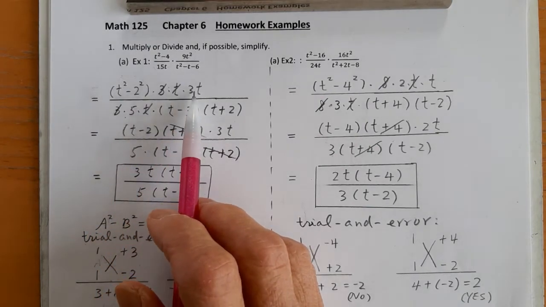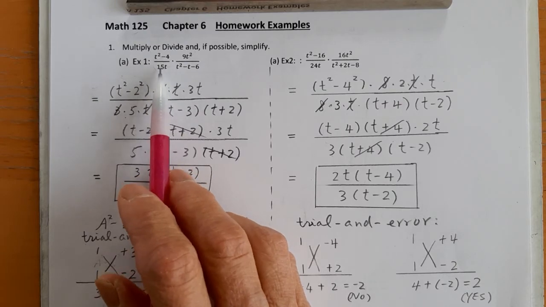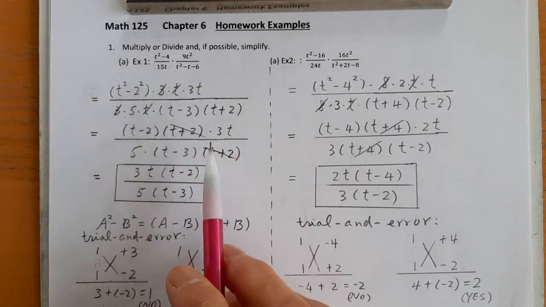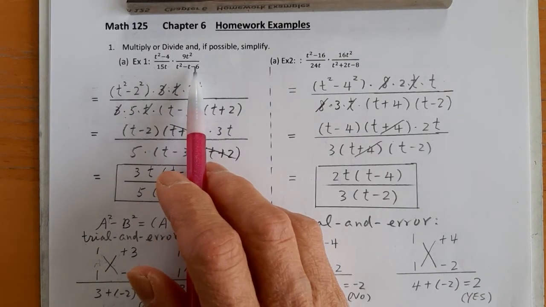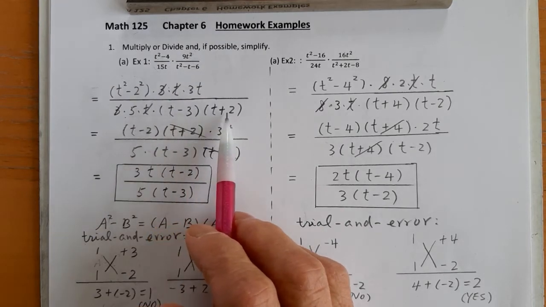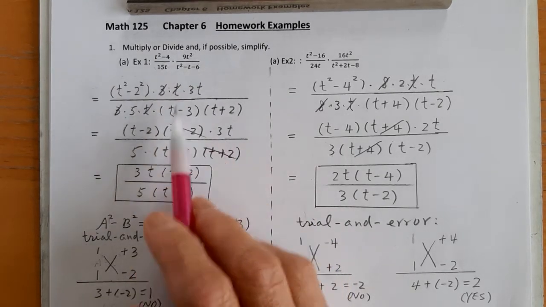And times the denominator t squared minus t minus 6. So we need to factor this. First of all, we have to find the factors of negative 6. Negative 6 can factor as negative 3 times 2 is negative 6.